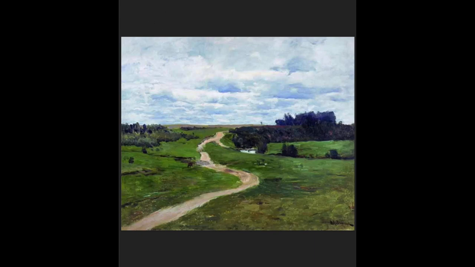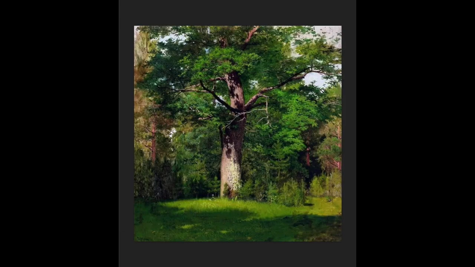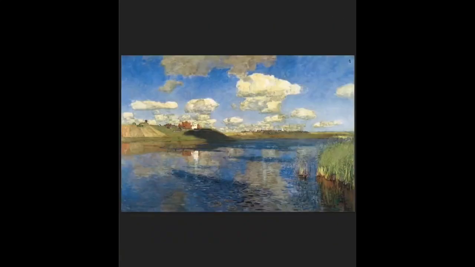subtle value change. This is a nice painting of a tree, again, very simplified. But there's a lot going on, a lot of detail in the trunk, detail in the background trees. So again, we're not looking at the detail, we're looking at the subtle changes. Let's look at a few more before we start changing things here.